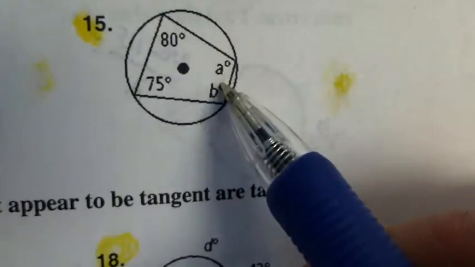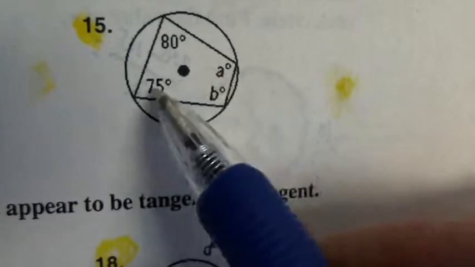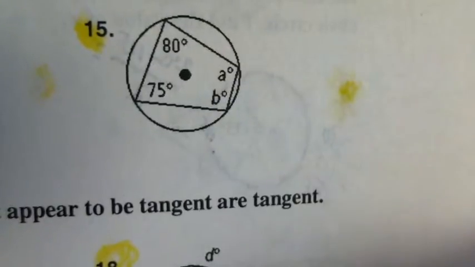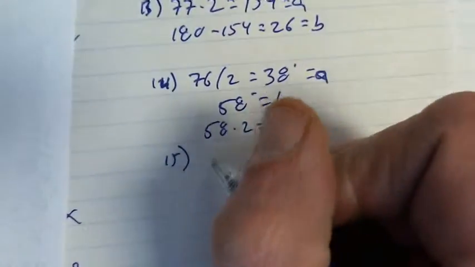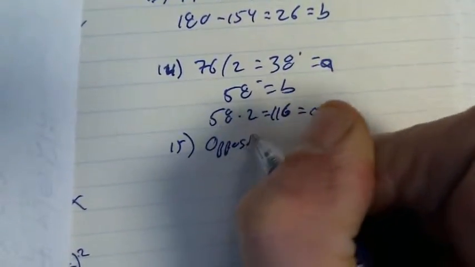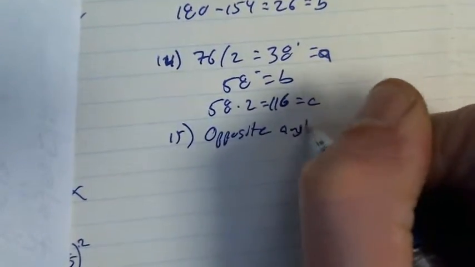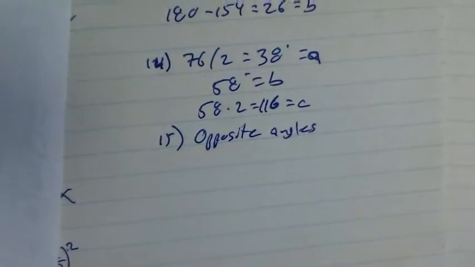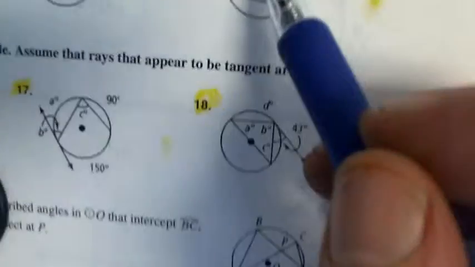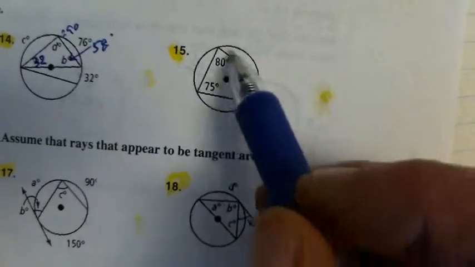Thank you. Any two opposite angles in a quadrilateral equal 180 degrees. I should stress that that's inside of a circle.